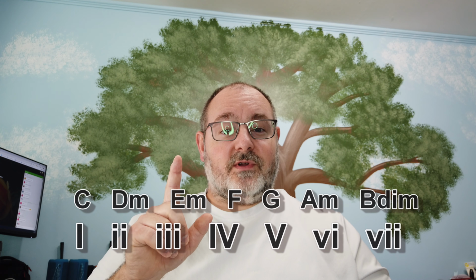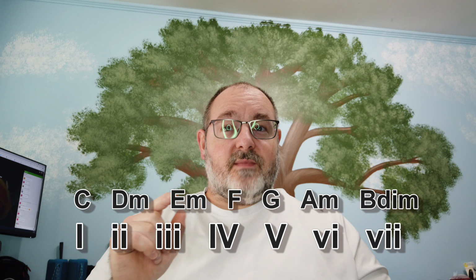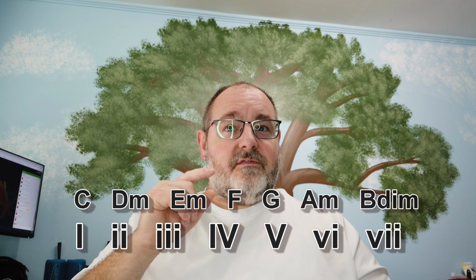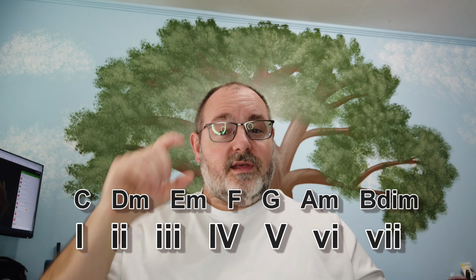So these key signatures, they work off of a formula. And the formula is you use Roman numerals. You use capital letters for major chords and lowercase letters for minor chords. So you've got C would be your major chord. Then you've got D minor and E minor. Those are your minor chords, and those are going to be your lowercase letters. You've got F and G major. Those are going to be capital letters.